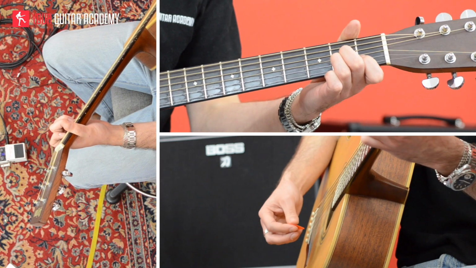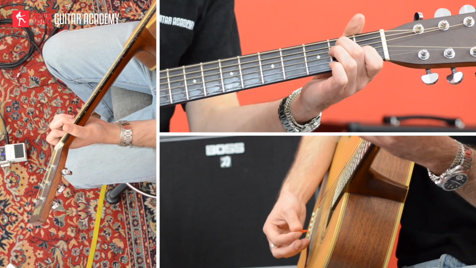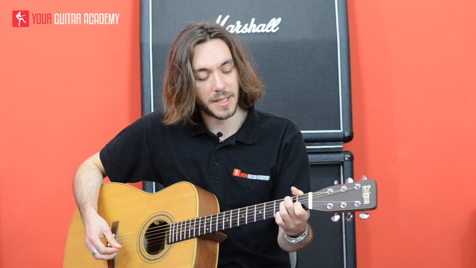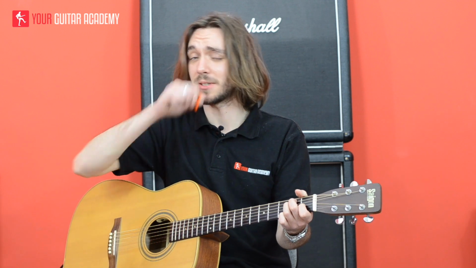And then we move on to an E7. So E7. Don't worry too much about the theory of it if you're a beginner, but basically it sounds a lot like an E major, and it looks a lot like an E major.